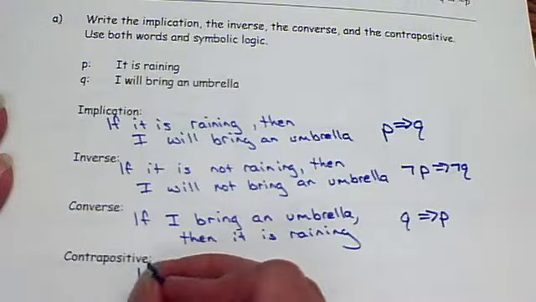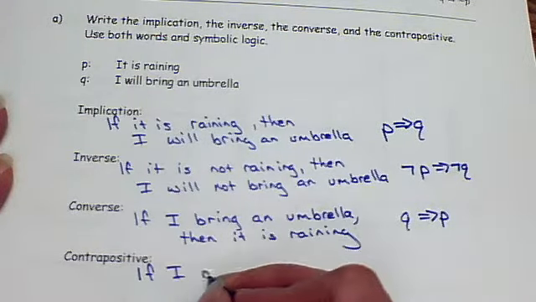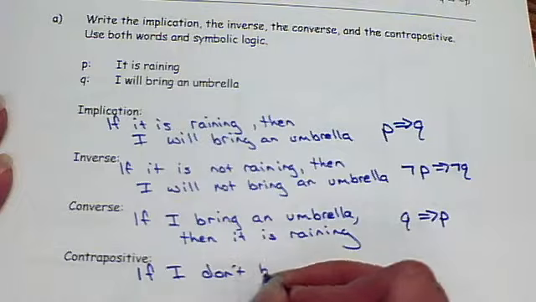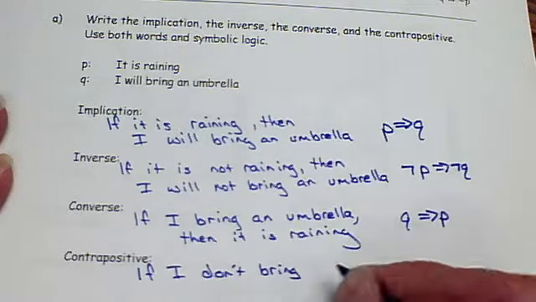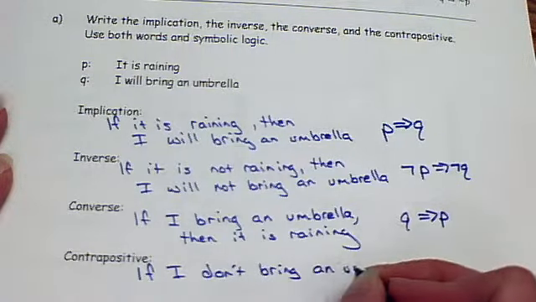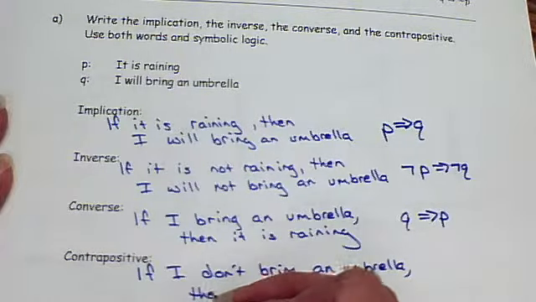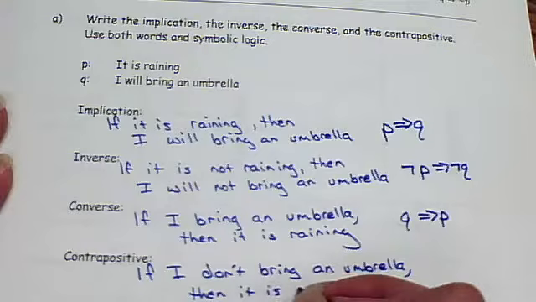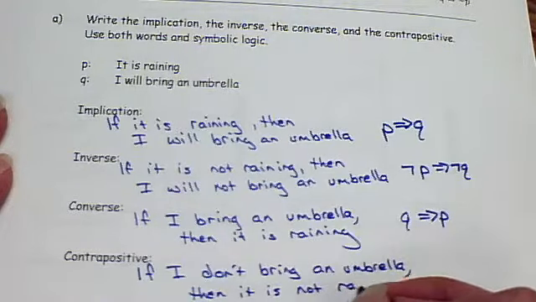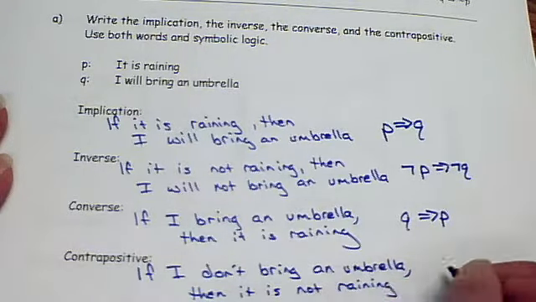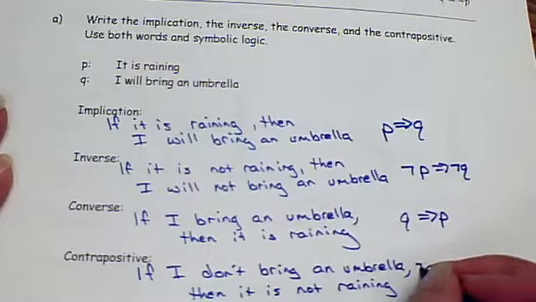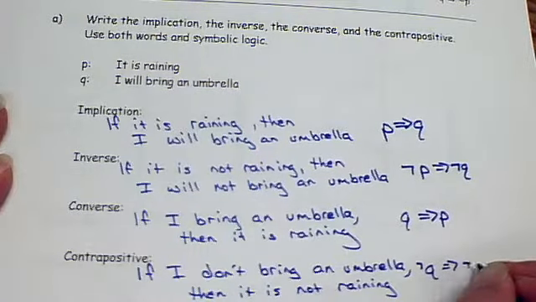If I don't bring an umbrella, then it is not raining. So it's not Q, then not P.